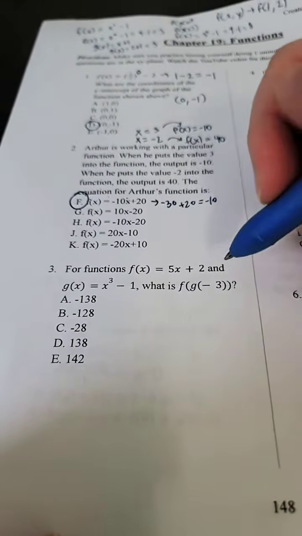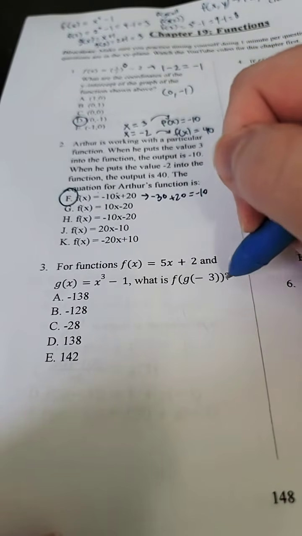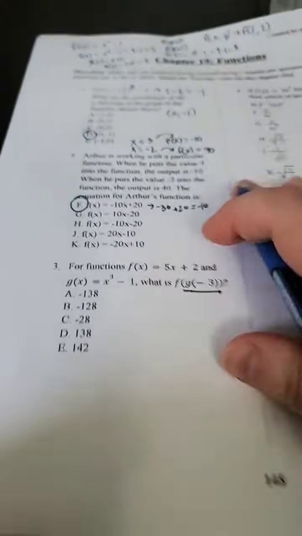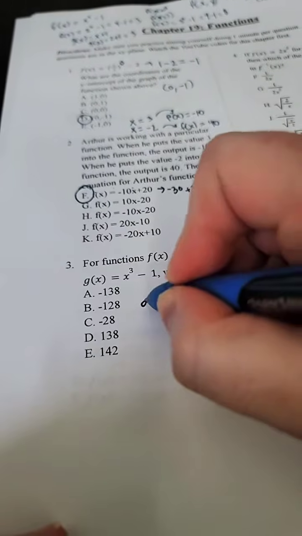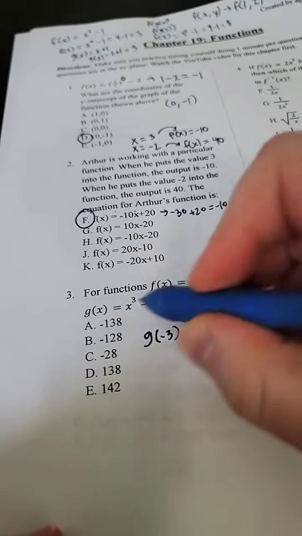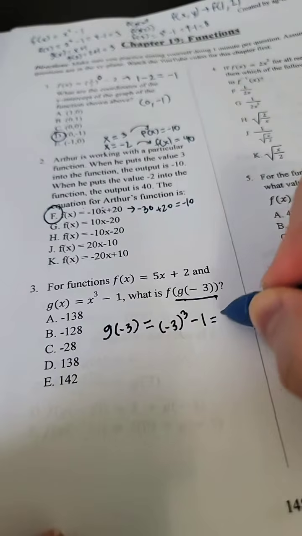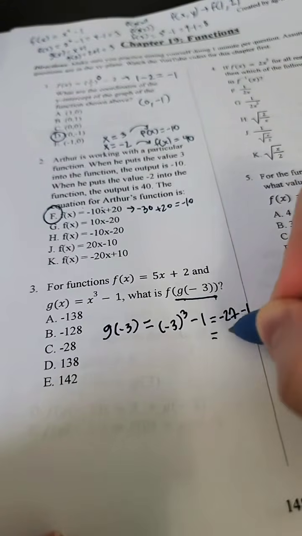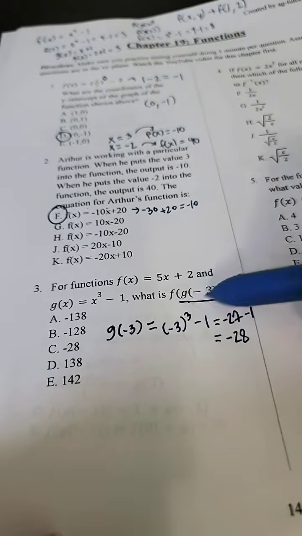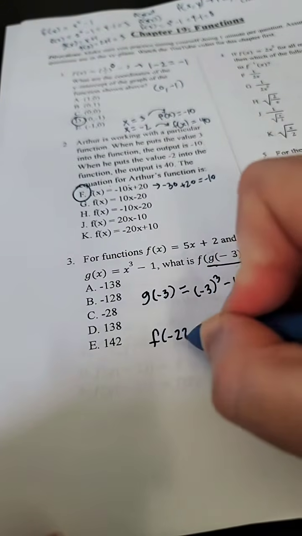And then let's go to number 3. This one is one of those kind of funky ones that people mess up on, and just start inside out, basically. So start with the inside part, the g of negative 3, find that. So we want to just focus on g of negative 3. Negative 3 is replacing the x here, so it has to replace the x in the equation as well. So it's going to be negative 3 cubed minus 1. That's going to be negative 27 minus 1, which is equal to negative 28. So g of negative 3 is equal to negative 28. We can replace all of this with negative 28, so we're finding f of negative 28 now.